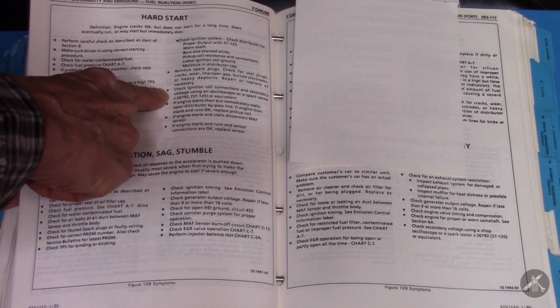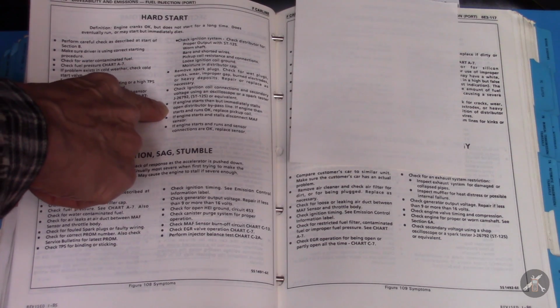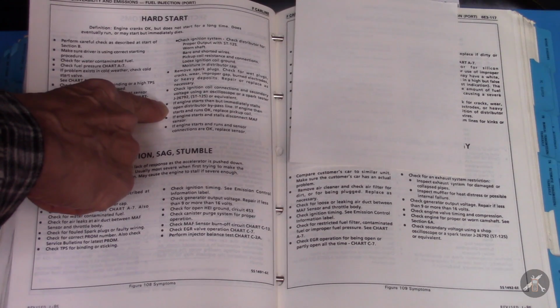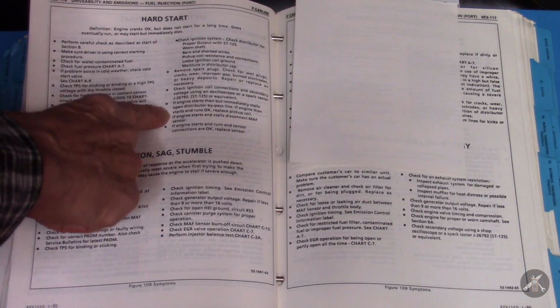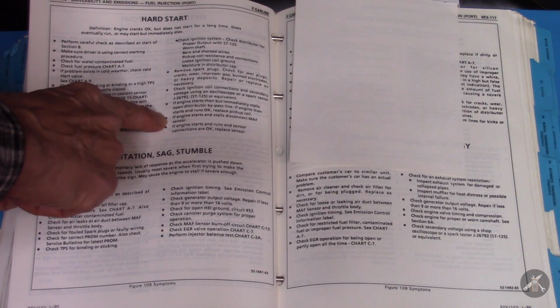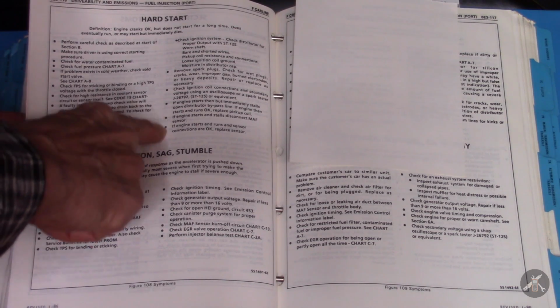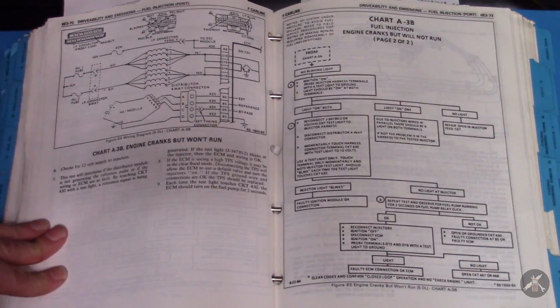Check ignition coil connections. If the engine starts and immediately stalls, open the distributor bypass line like you would if you were going to set timing. If the engine starts and runs, it says replace the pickup coil in the distributor. If the engine starts and stalls, disconnect the airflow sensor. And then again, if it starts and runs, replace the sensor. Those are the fundamental things you have to go through.